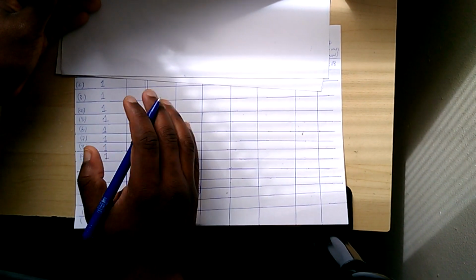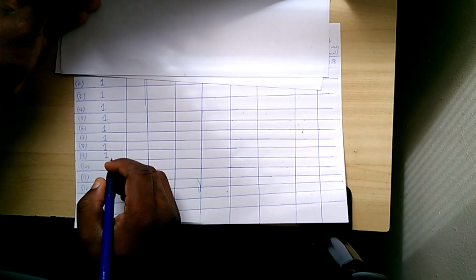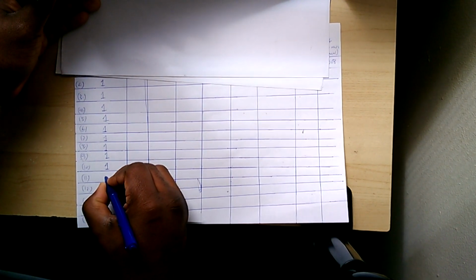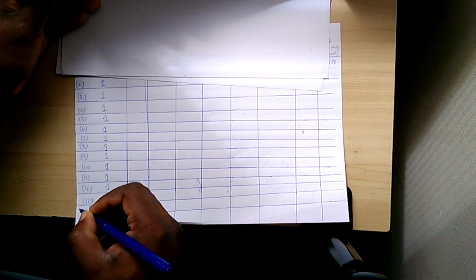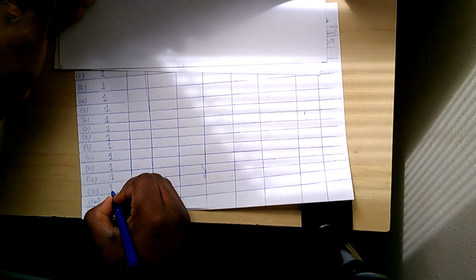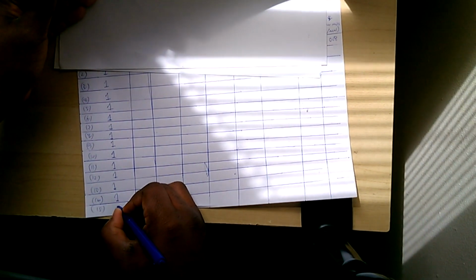It is the number of protons in the atom. So the atomic number is 1.